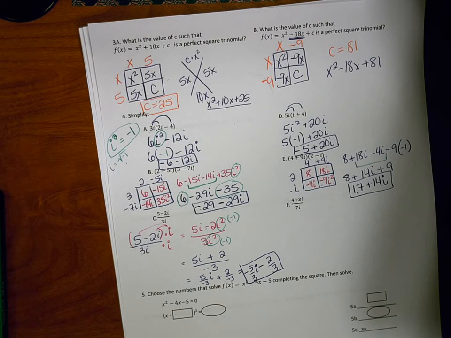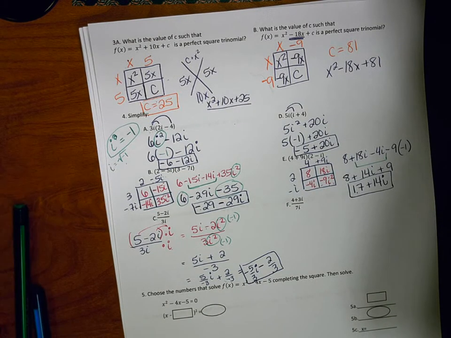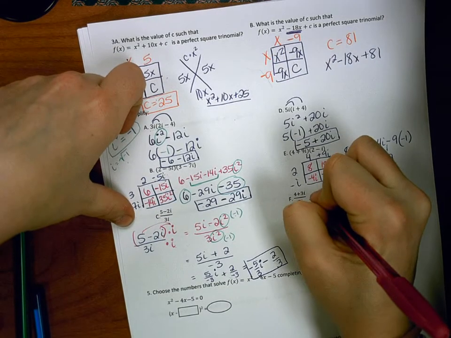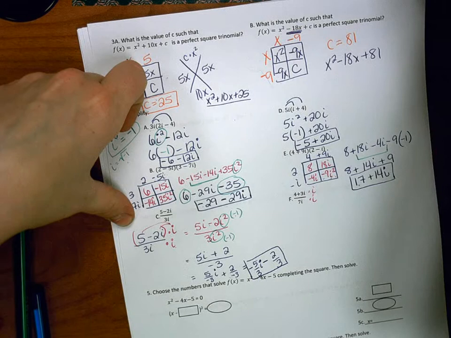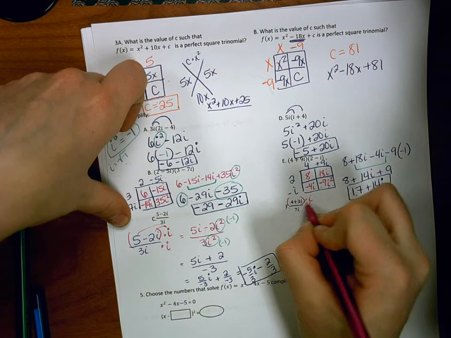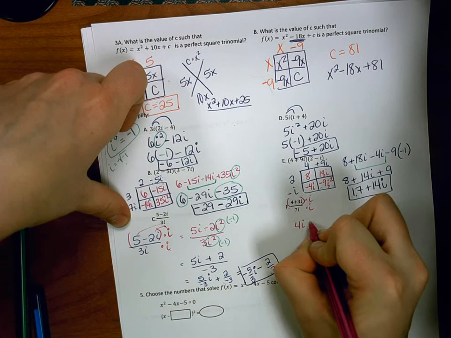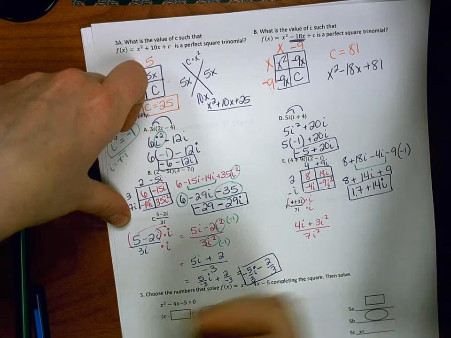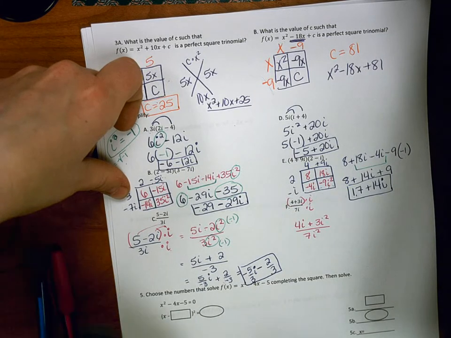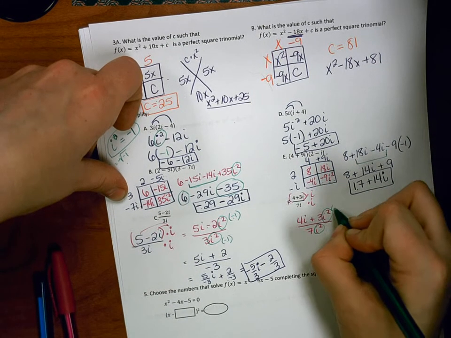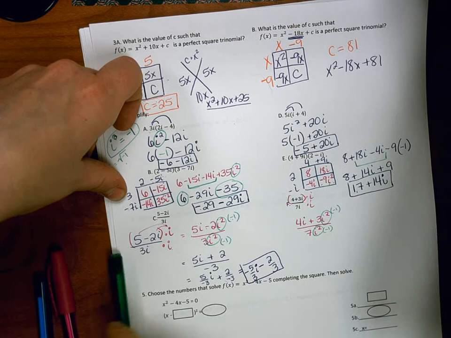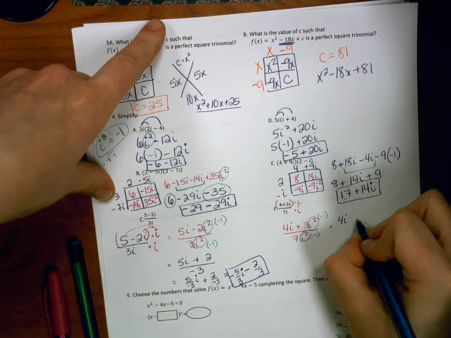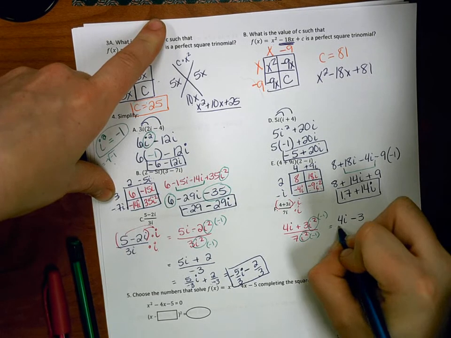Okay, let's do F, because that one might have been a little bit overwhelming. But remember, I'm just going to multiply my denominator by i in order to make my denominator real, which means I multiply my numerator by i. And then I distribute. So 4i plus 3i squared all over 7i squared. i squared equals negative 1. So I'm going to do 4i minus 3 over negative 7.